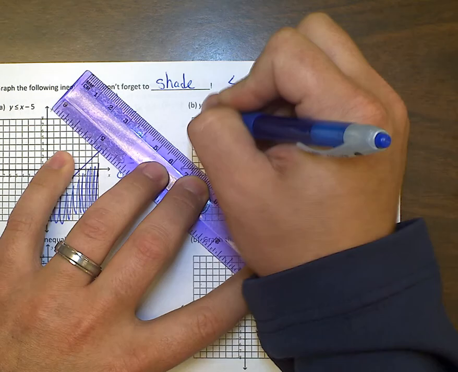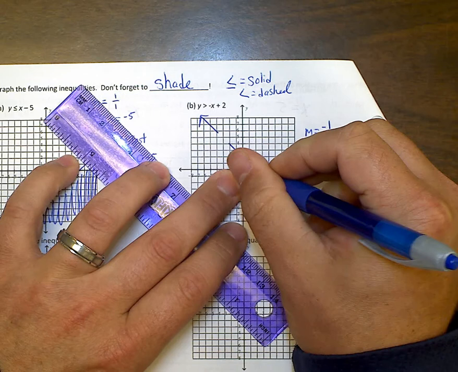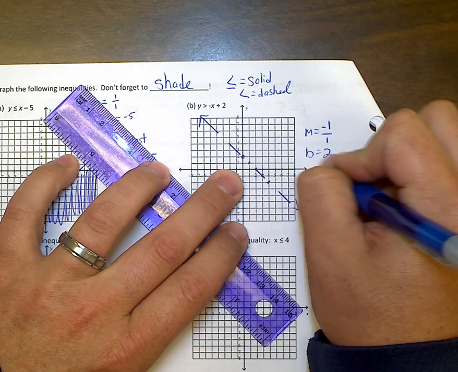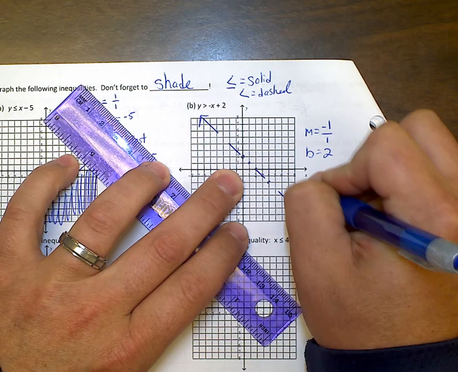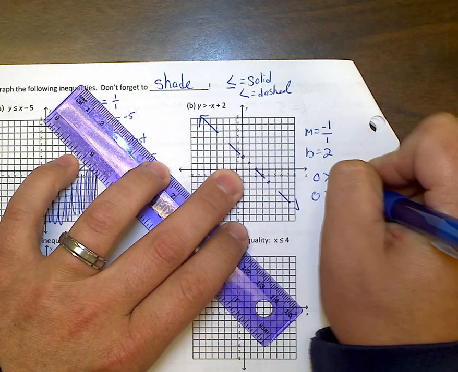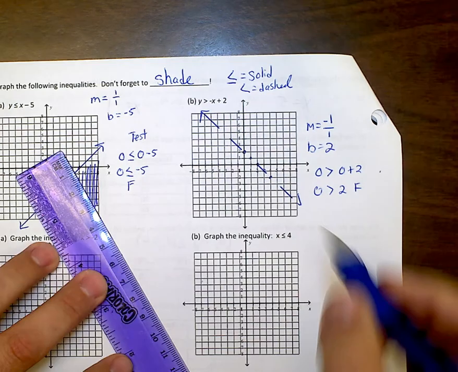Then I'm going to test the test point. 0, 0 is not on my graph, so I can test that. 0 plus 2, 0 is greater than 2, that's false. So I'm going to shade the opposite side of my line.